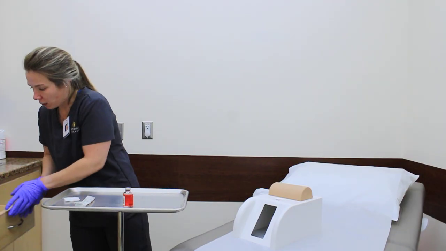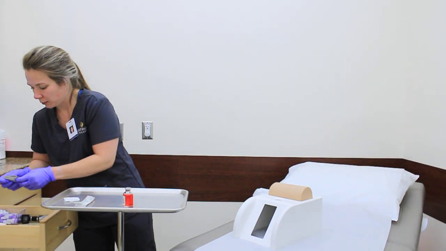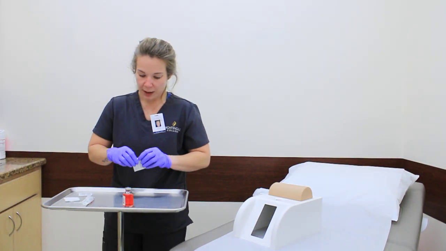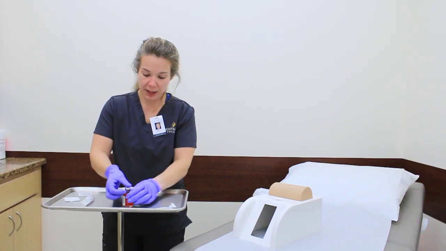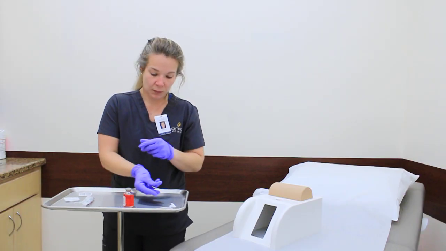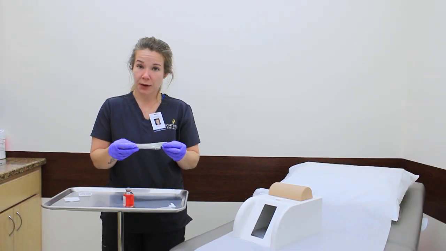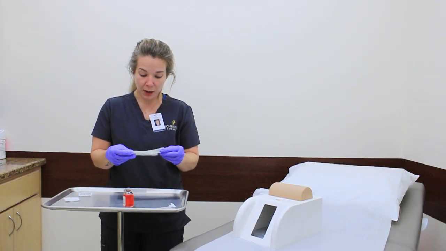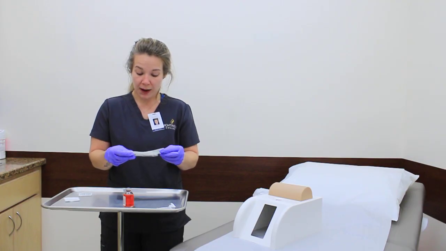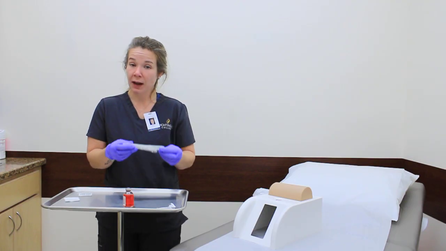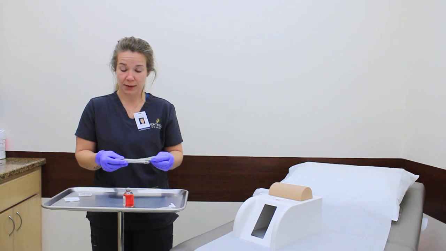I need to grab some alcohol. And you're going to first go ahead and cleanse the top of the medication. And while that is drying, I'm going to verify the correct needle. So I have a tuberculosis syringe here, 1 milliliter, 25 gauge, with a 5/8 needle size. And that is appropriate for an intradermal test.